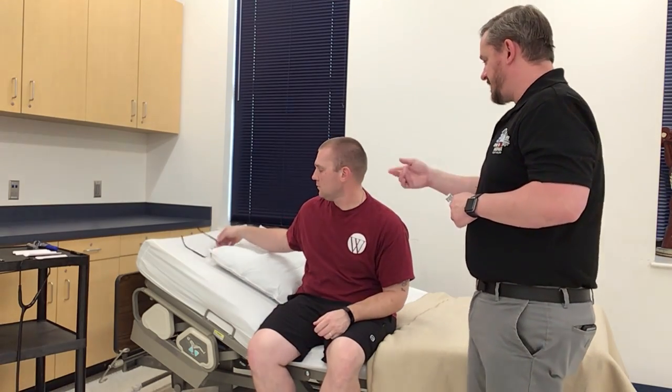I will just generally look. Do I see anything abnormal? Any abrasions? Any cuts? Any swelling? Any bumps that could be causing him problems? You can put them back on if you want.